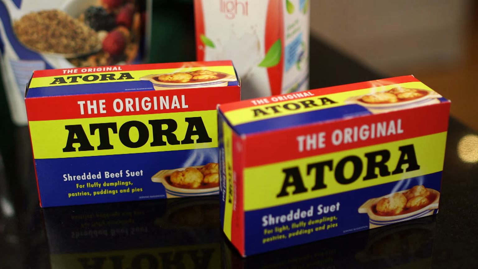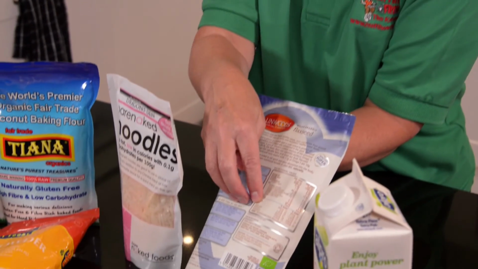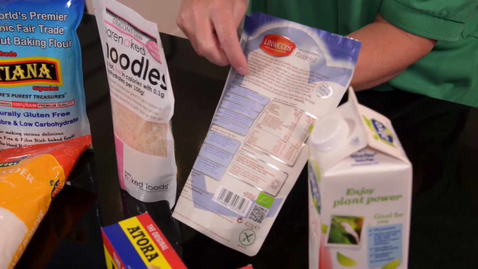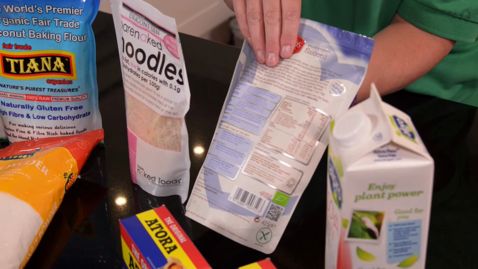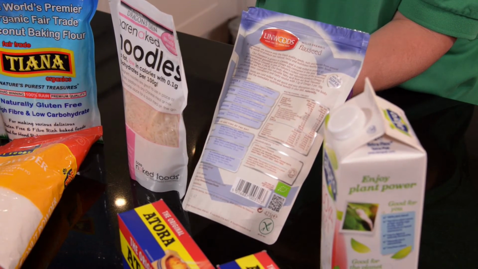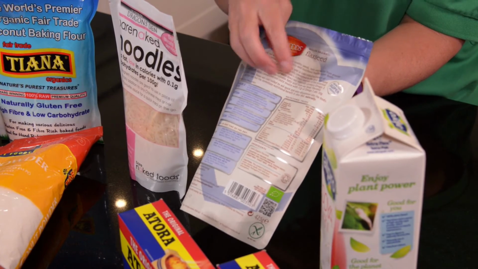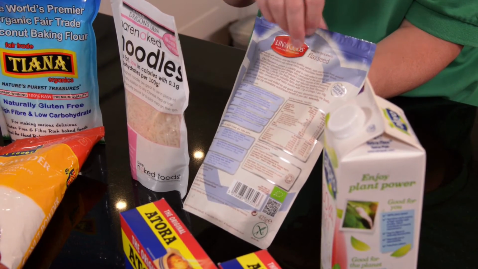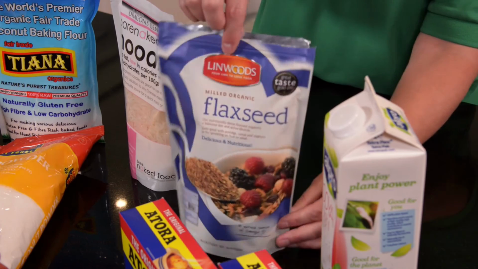Many of these products, this is one that we use very regularly. Also, if you look on the food labels, you can get lots of different Linwood's flax, and we use them an awful lot. Mo loves cooking with them, but again, you can get different ones. You need to just check, because it may be that one has more carbohydrate than another, so it's worth checking.